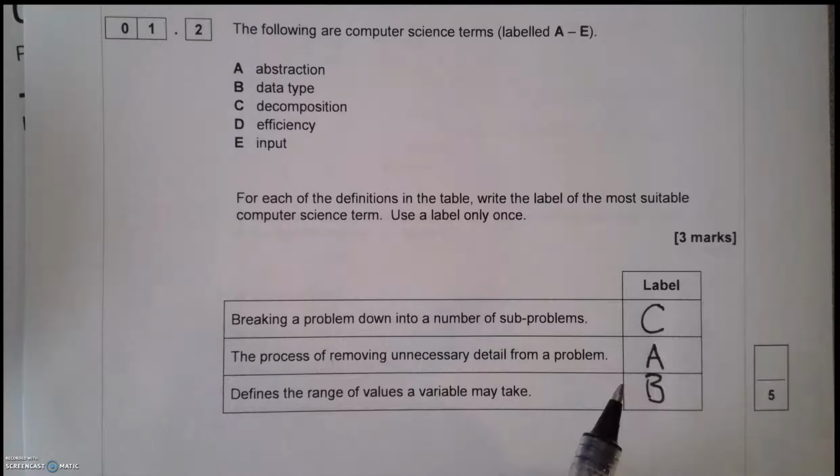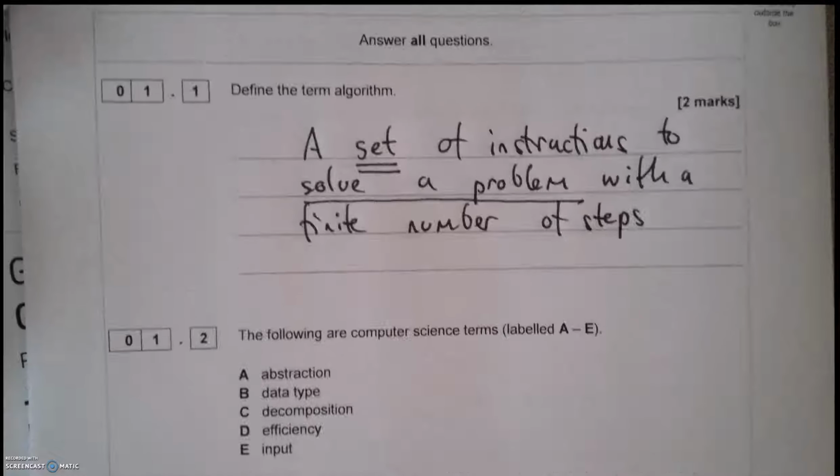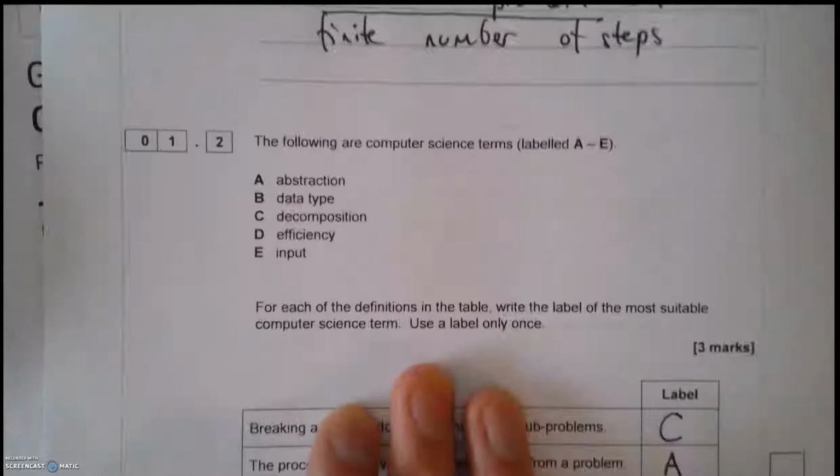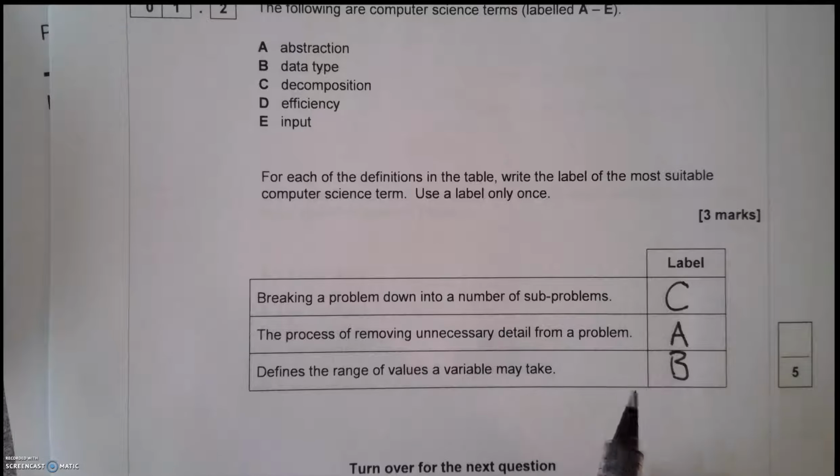Okay, so that is 5 marks, and that is what an algorithm is, a set of instructions, and that is looking at different types of terms with the algorithm, what they mean. Okay.